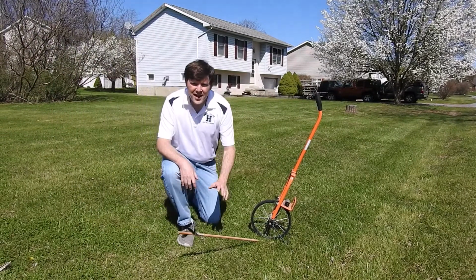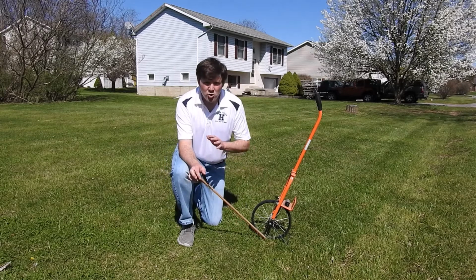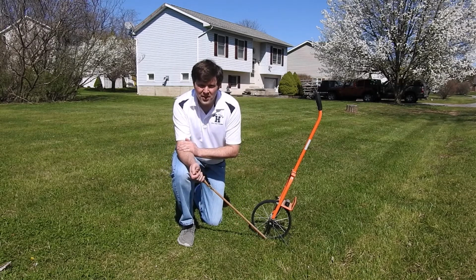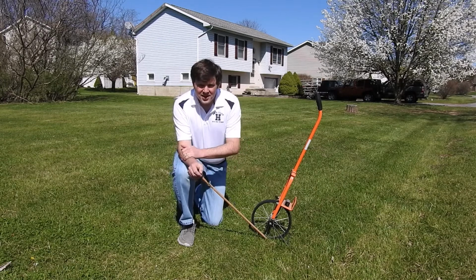Okay, so using the atlatl, I was able to throw that dart 80 feet, over twice the distance of my longest throw without the atlatl. So as you can see, this really increased the distance that those archaic hunters could hunt.